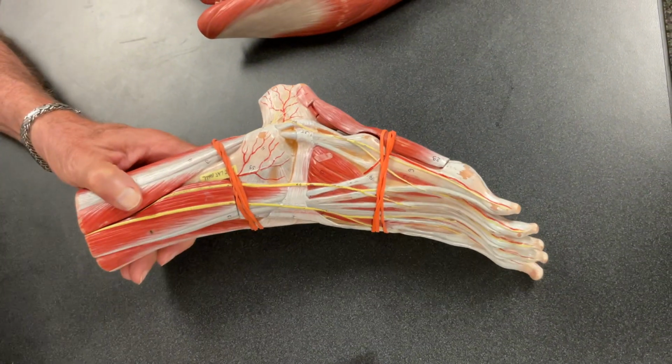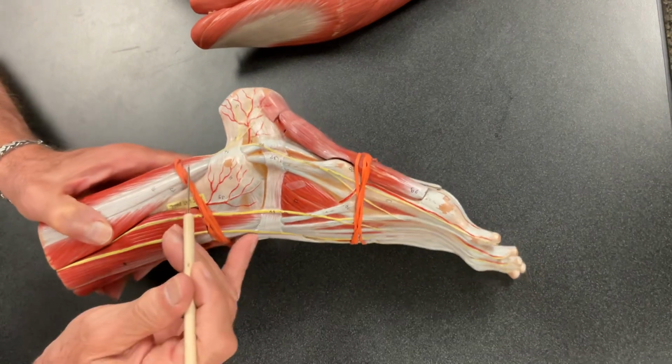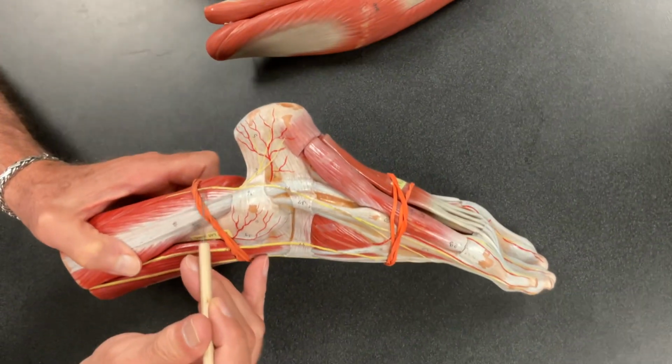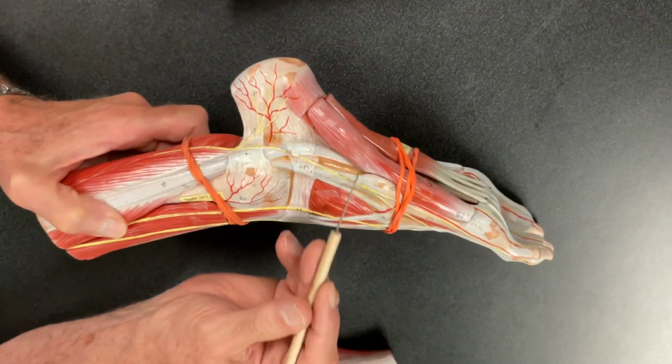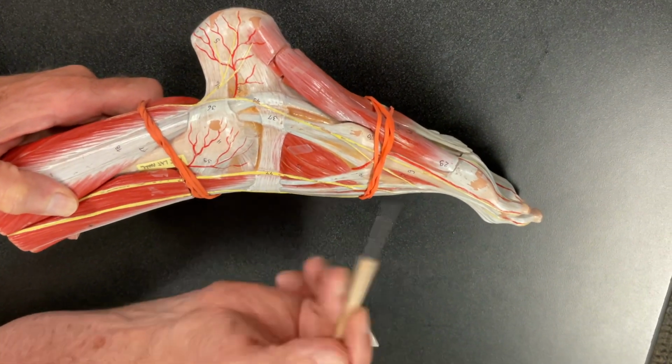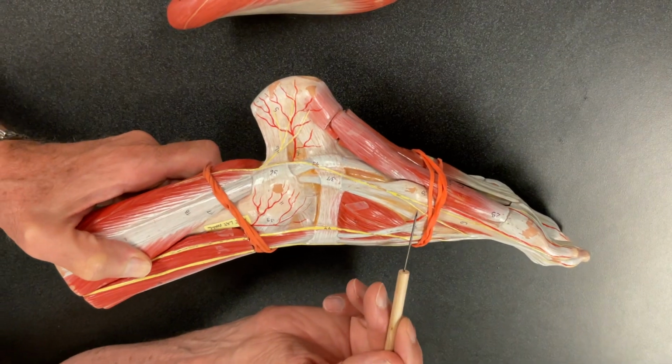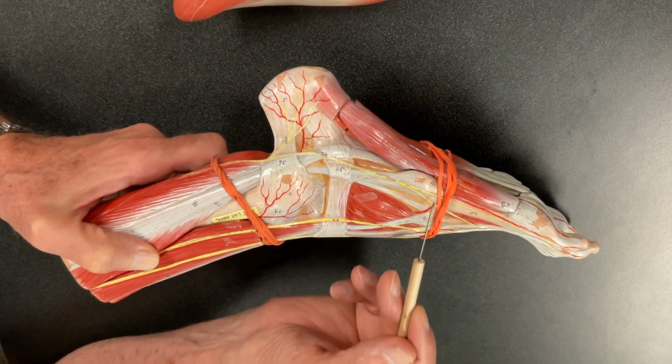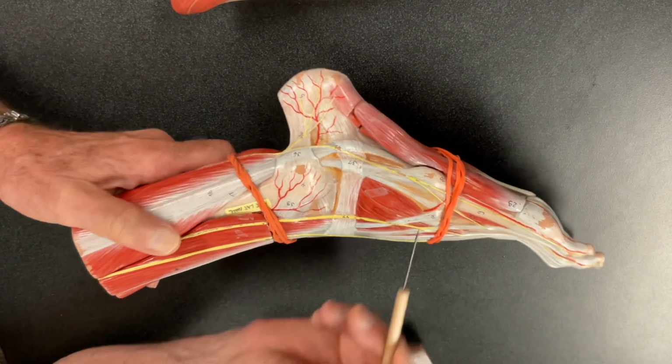Now, again, not on the checklist, but good information. The sural nerve continues down into the foot. See it on the lateral aspect of the foot? You know it's lateral because we've got the little toe. That's the lateral dorsal cutaneous nerve of the foot.